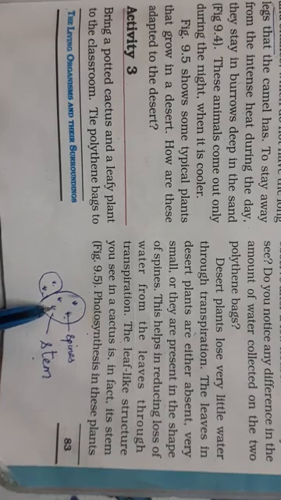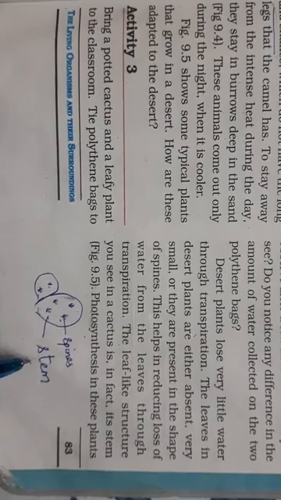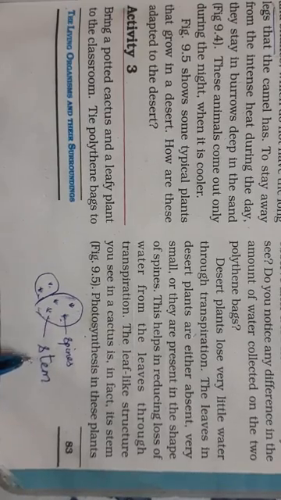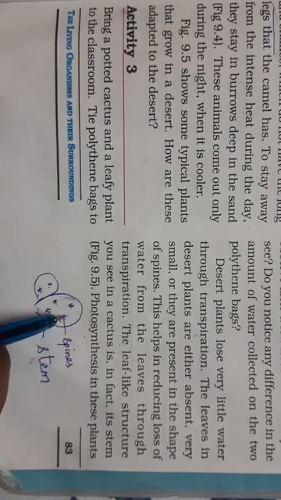So you see, you can see it is the most important adaptation. The green part is the stem, and here the stem does the photosynthesis, and the leaves are reduced. They are very small in structure, so those are the spines. So these are the adaptations of the cactus.